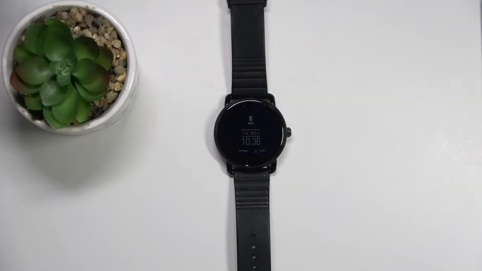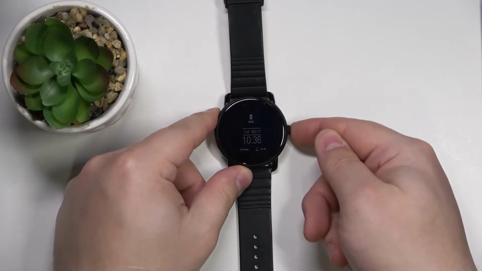Hi, in front of me I have Fossil Q Wonder, and I'm gonna show you how to enable the developer options on this device. First, let's wake up the screen on our watch. You can do it by pressing the side button.